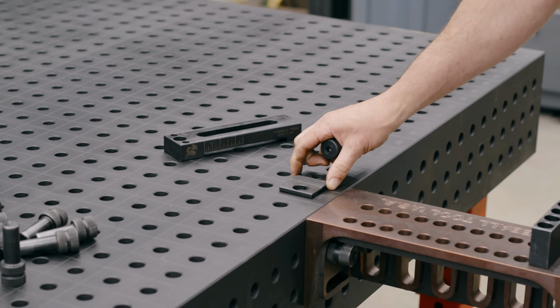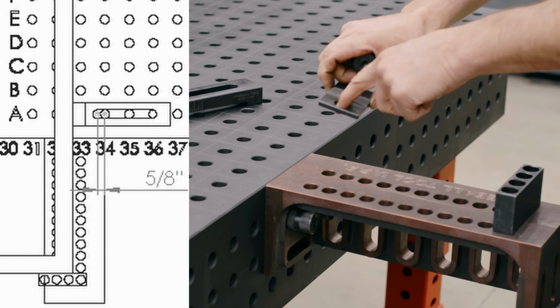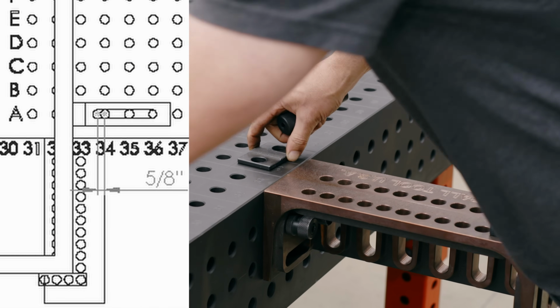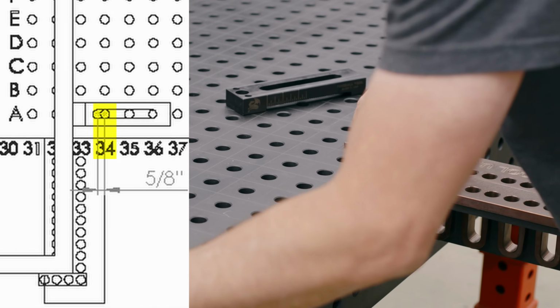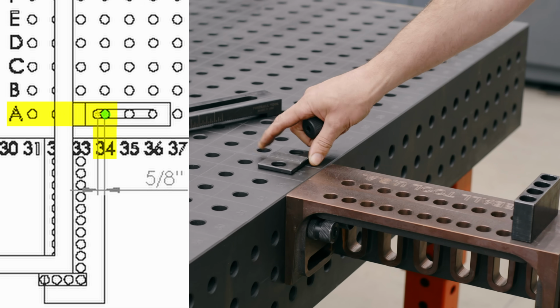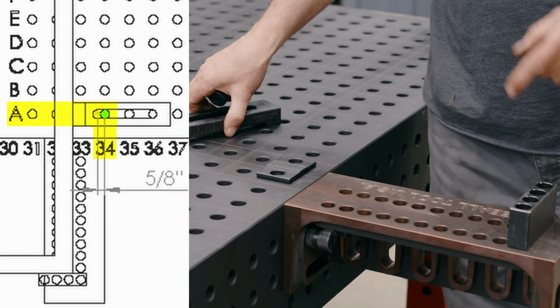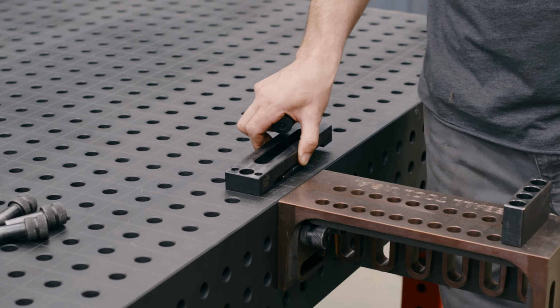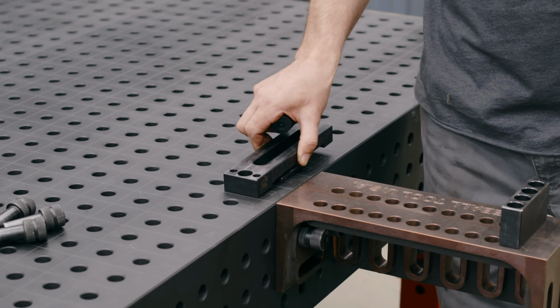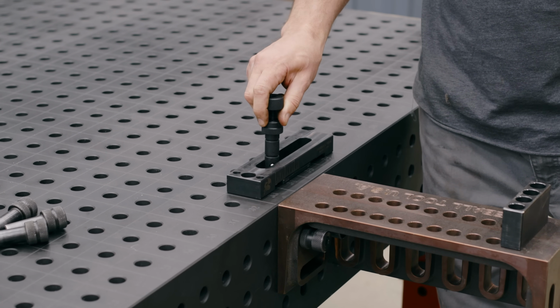The washer goes down first, and this first hole, like we have in CAD, says it should be placed in 34, hole A, which is this one right here. Okay, so I put the washer down where it needs to go, corresponding with the map. Now the top goes back on. This is the actual block. And then I put the pin in the hole.